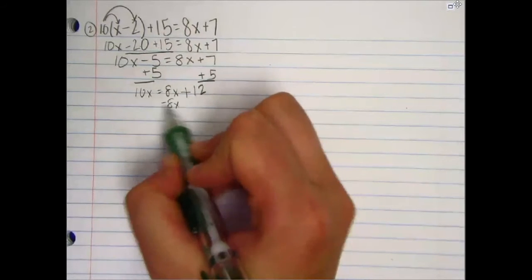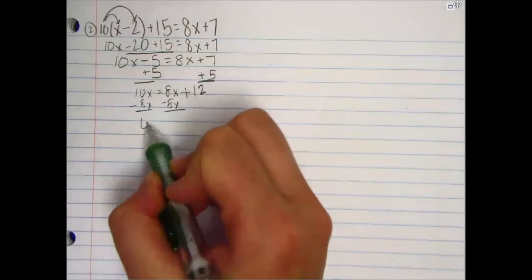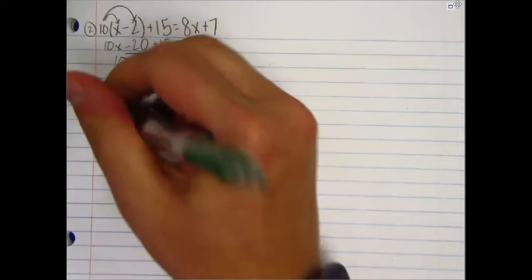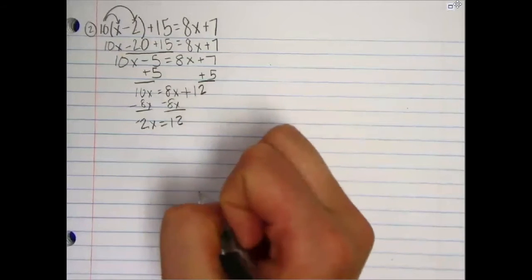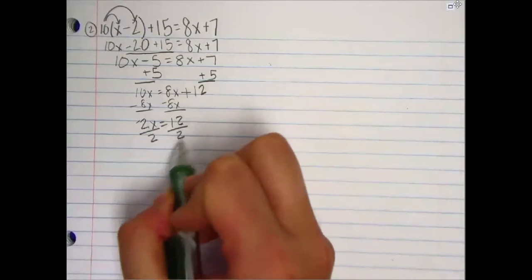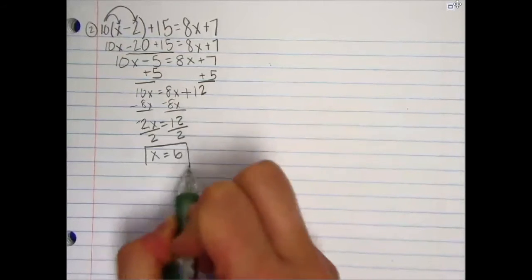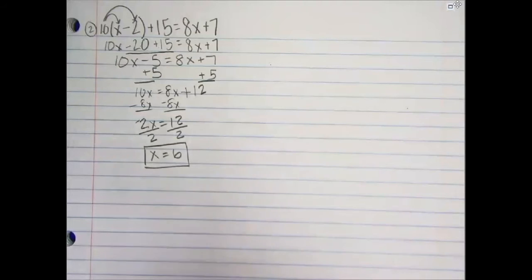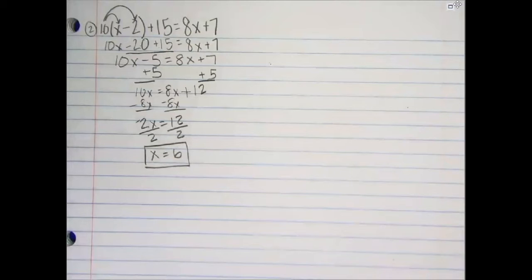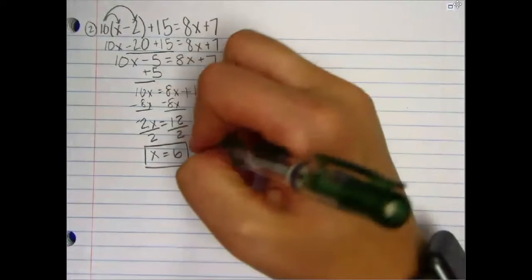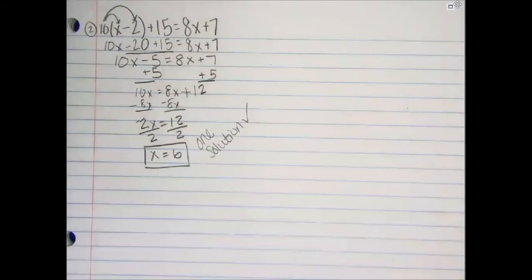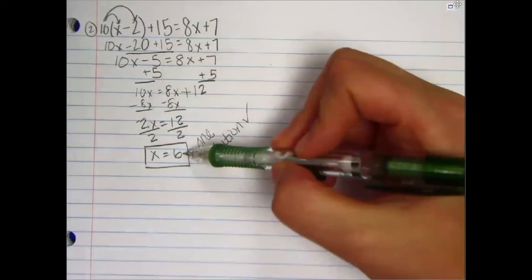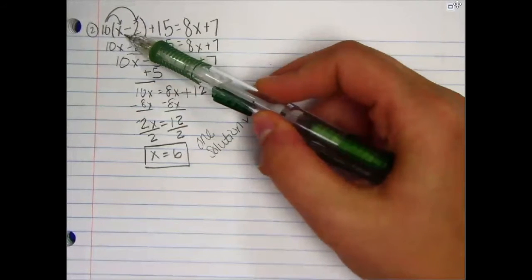Please. Subtract 8x from both sides to get 2x equals 12. Divide both sides by 2, and that's how we got x equals 6. Okay, so this has one solution. Could I substitute 6 in for x and solve to check to make sure I was right? I could.